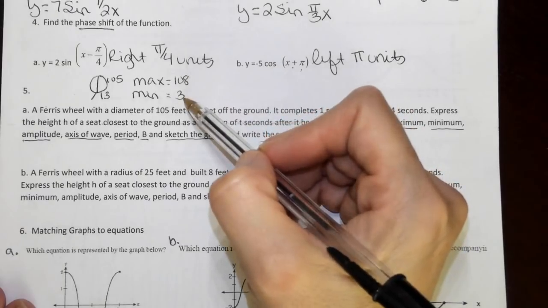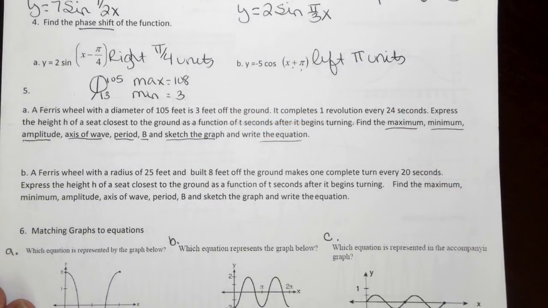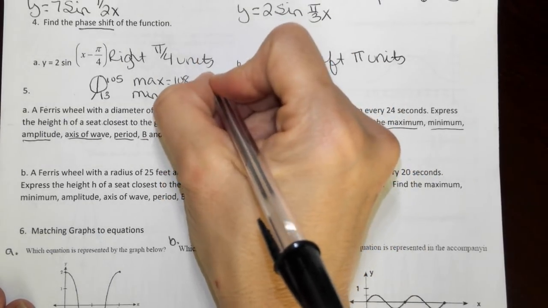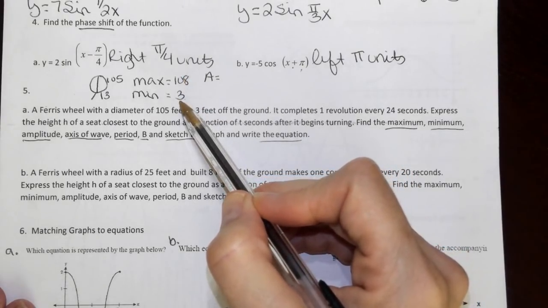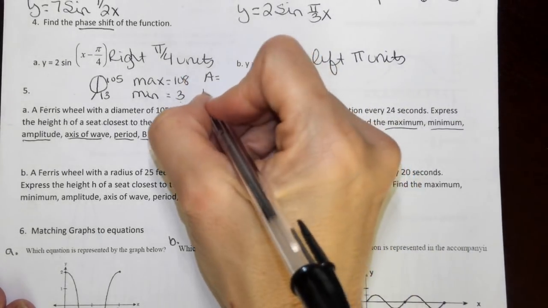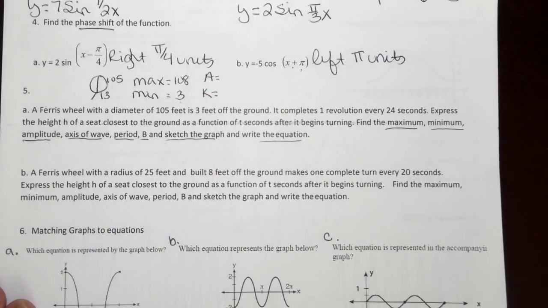If you have your max and your min, you should be able to find your axis of wave, and you should be able to find your amplitude. So to find your amplitude, you're going to do the max minus the min divided by 2. To find your K, you're going to do the max plus the min divided by 2.